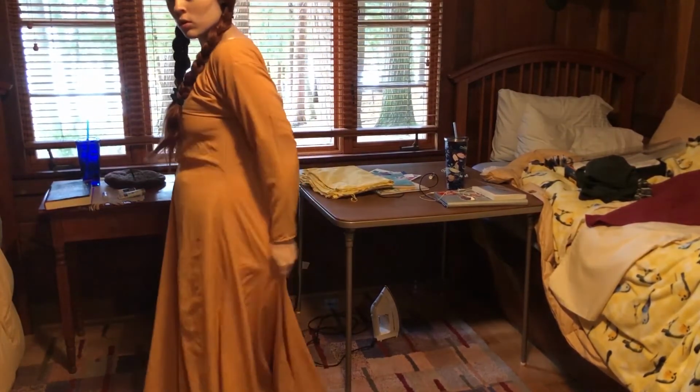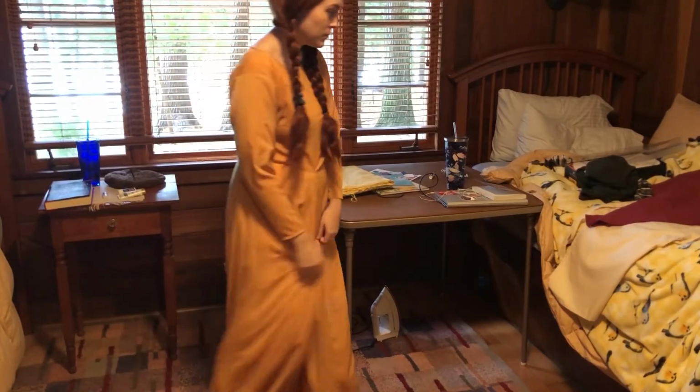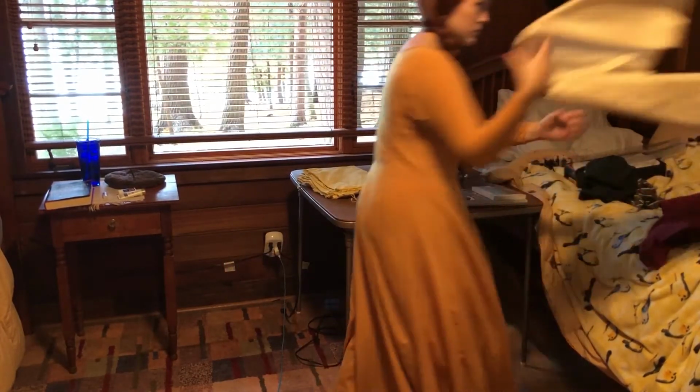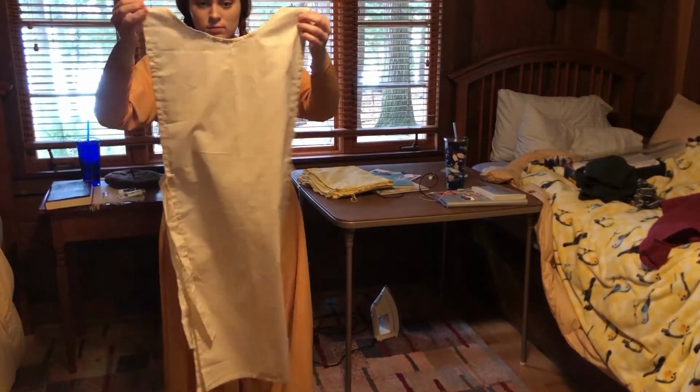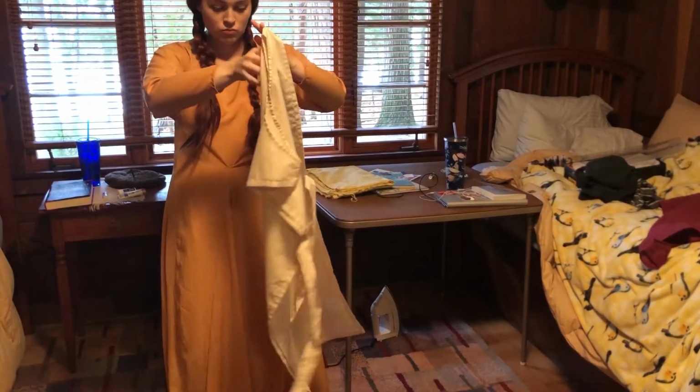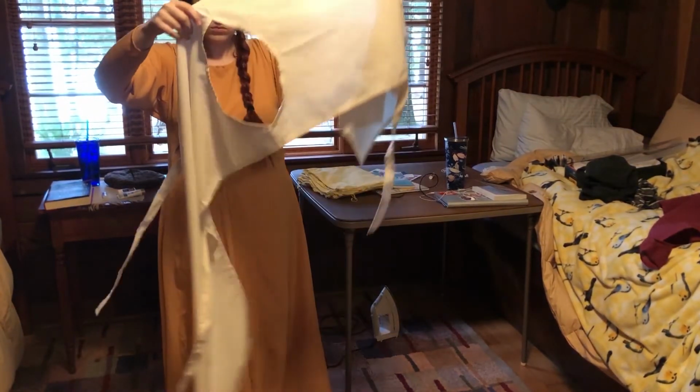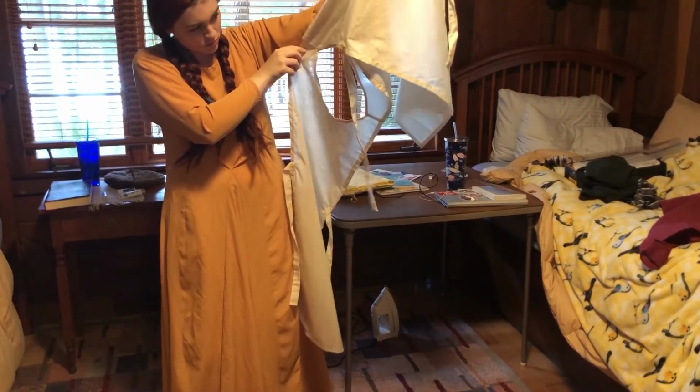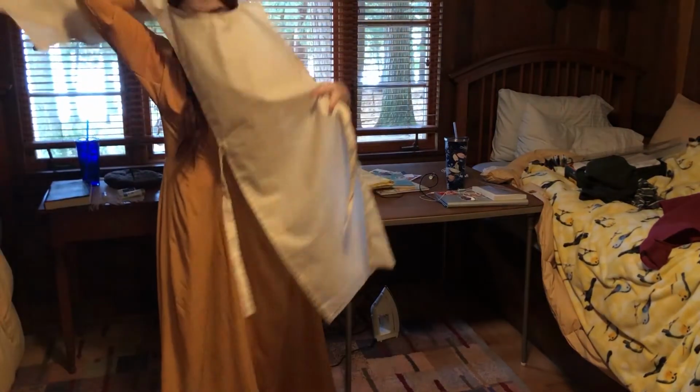And then my next layer is that apron that I just mentioned, which just goes right over my head. I couldn't remember which side was the front or if it mattered at all.